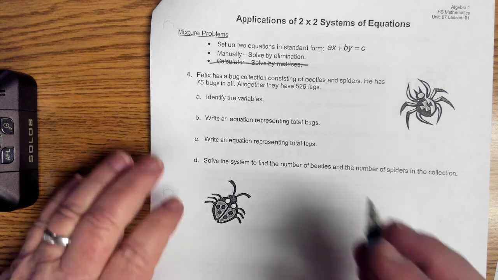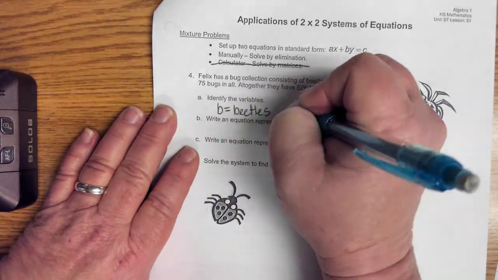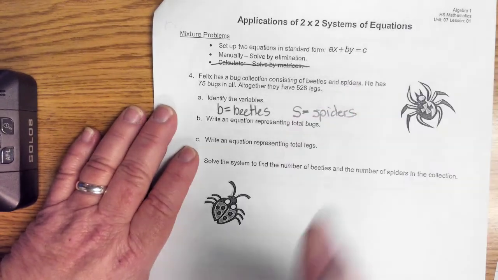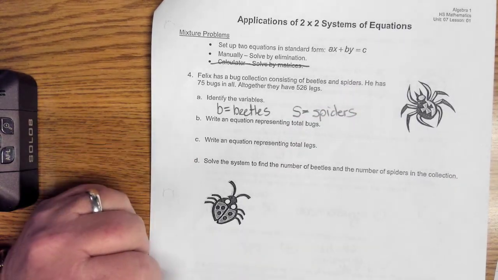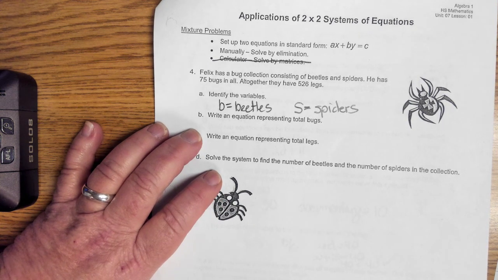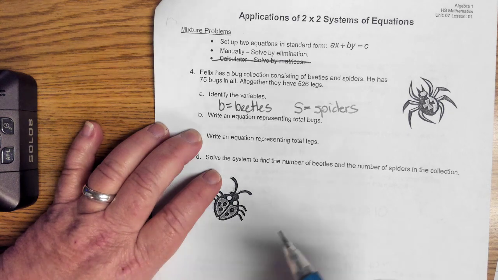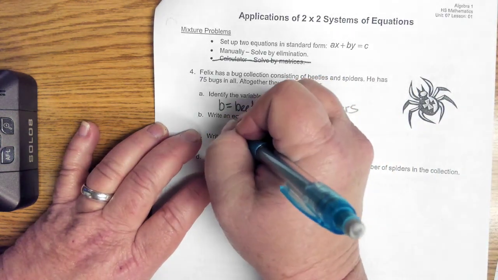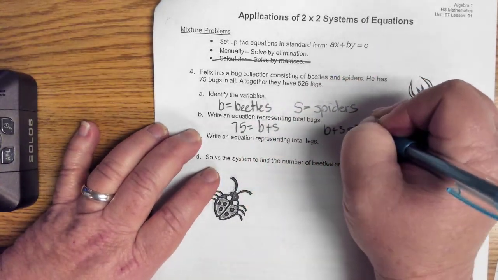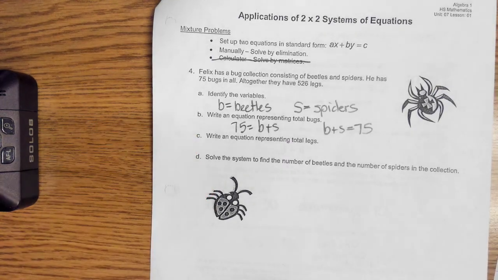Beetles and spiders. Okay, so B is equal to beetles. S is equal to spiders. How about if we use B and S? Okay, write an equation representing the total number of bugs. So, what would I write? 75 equals B plus S. Or you could do B plus S is equal to 75. Either way, wherever you're more comfortable. Okay?